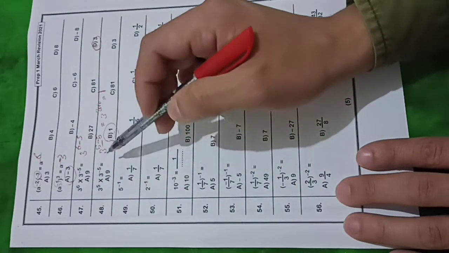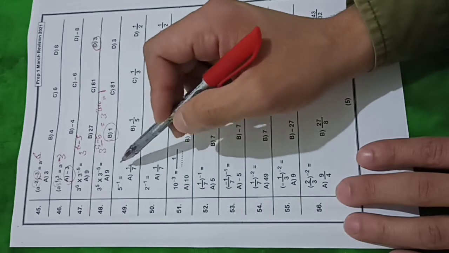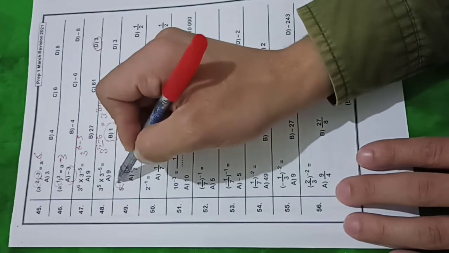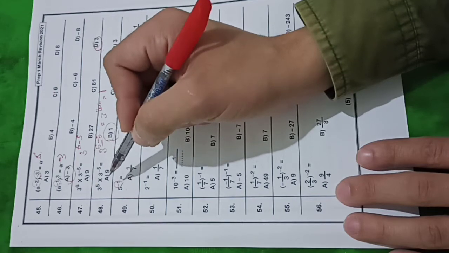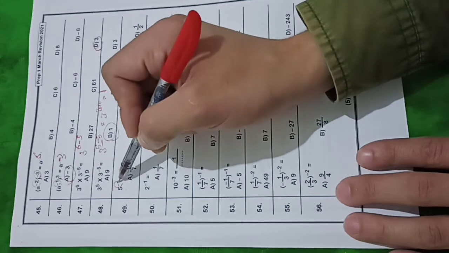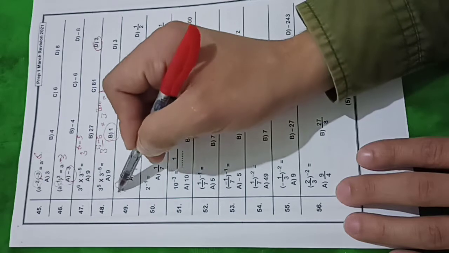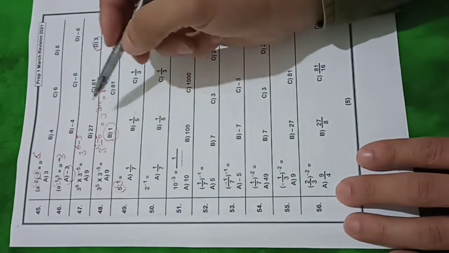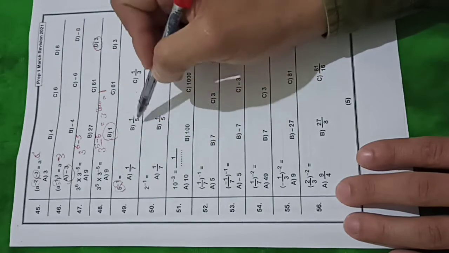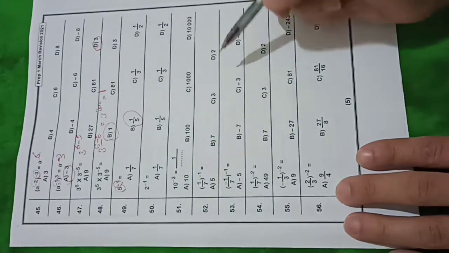5 raised to power negative 1. The problem here is the negative power. To cancel this negative sign in the power, we flip the number. 5 is flipped to 1 over 5 and the power becomes 1. So the answer is 1 over 5.